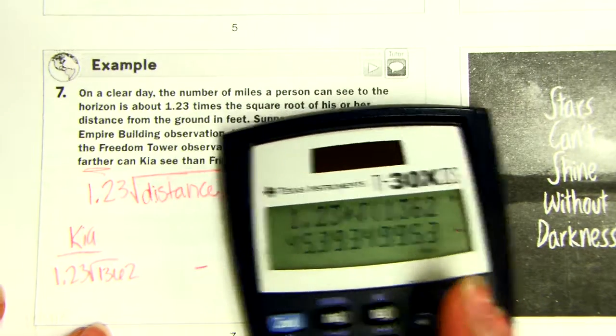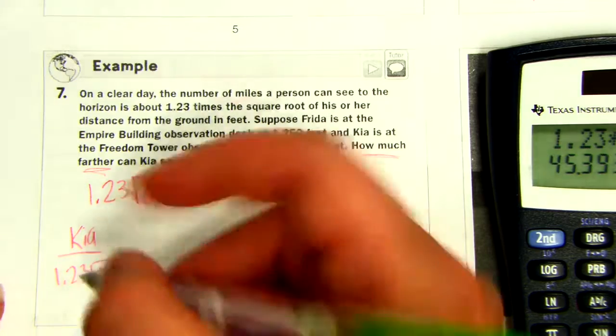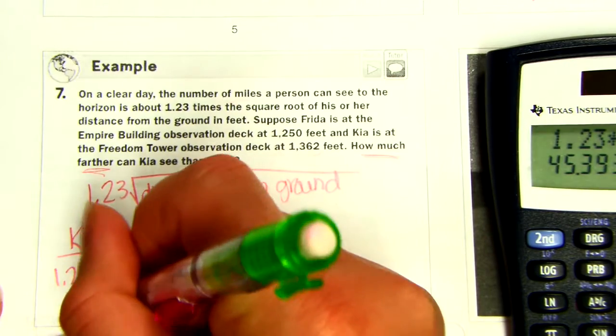We'll round to the nearest mile. That's 45 miles for Kia.